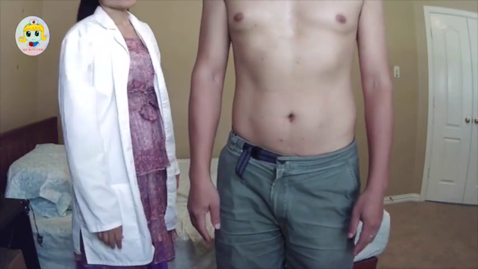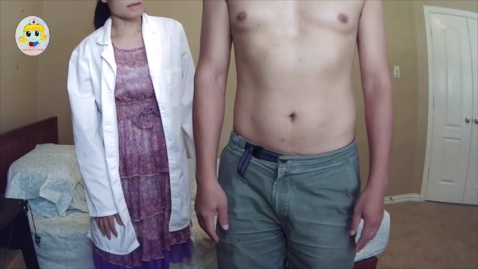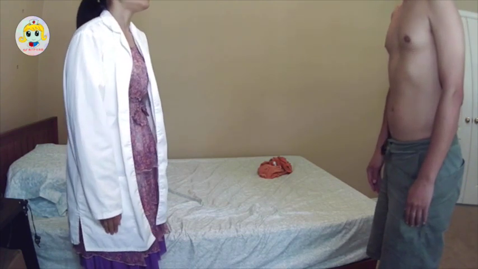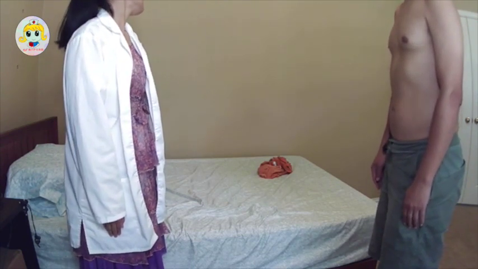Next, we will assess the range of motion. Could you turn around to face me? Okay, just follow me. First, we will assess the neck. Bend down, bend up, turn side.